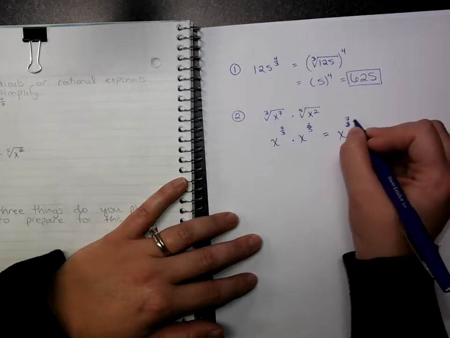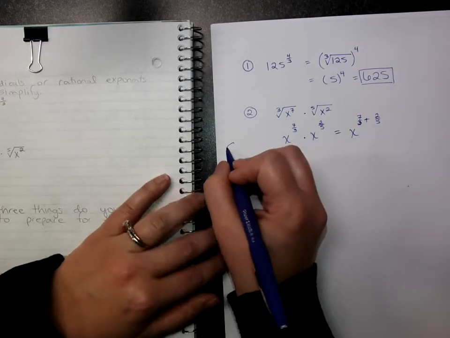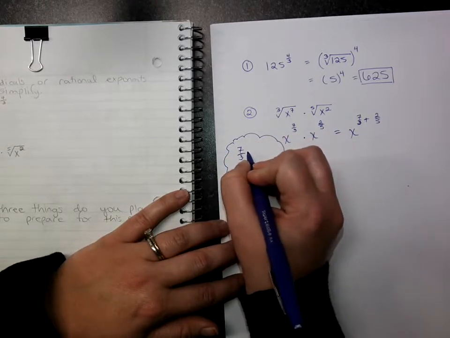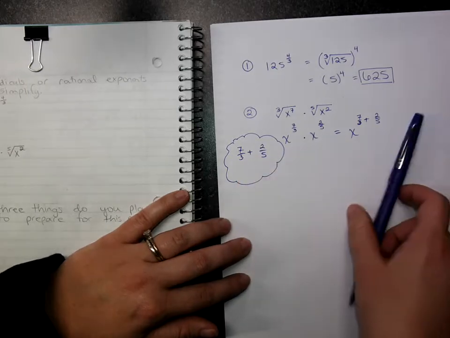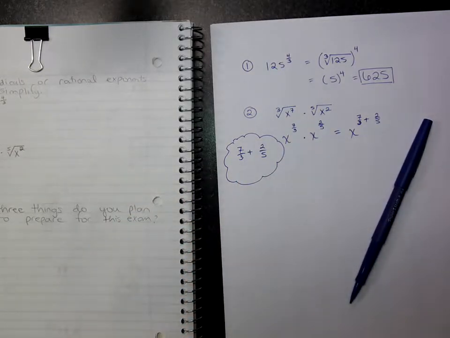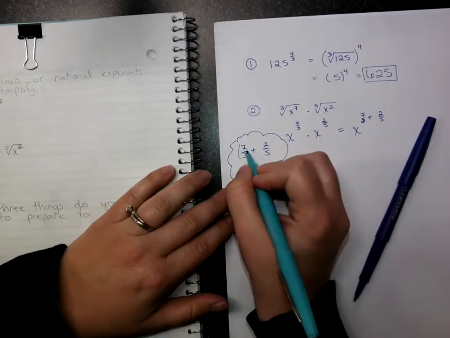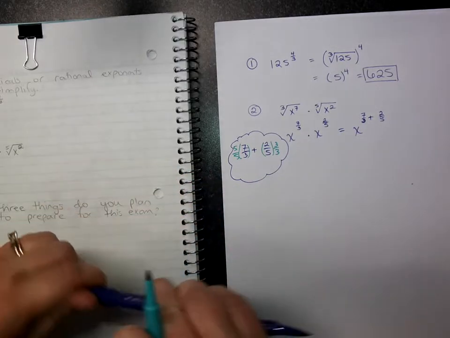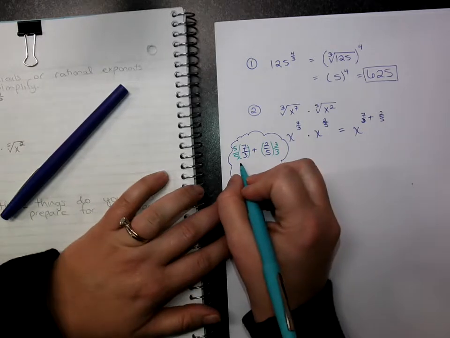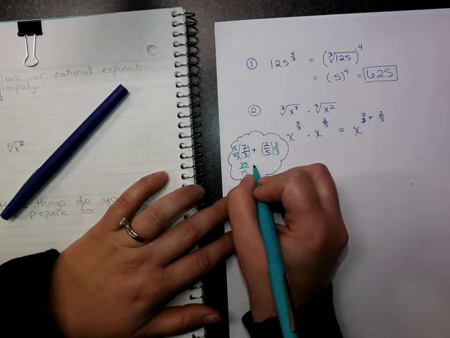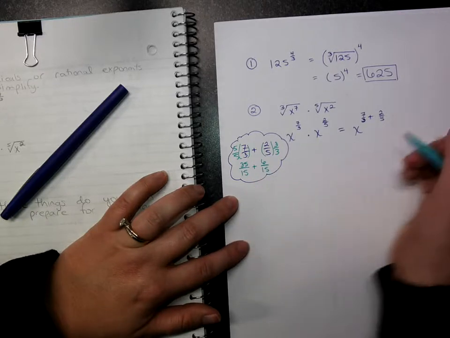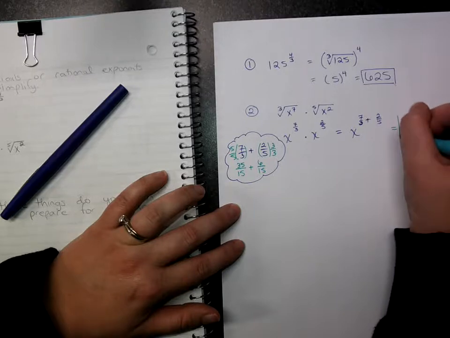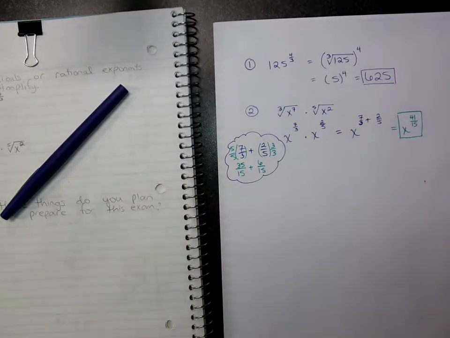7/3 plus 2/5. Now off to the side, or in your head depending on your skill level, you need to add 7/3 plus 2/5. And in order to add those together, we need common denominators. So we're going to multiply the first fraction by 5 and the second fraction by 3. That's going to give me 35/15 plus 6/15, which is 41/15. That is going to be your final answer on that one.